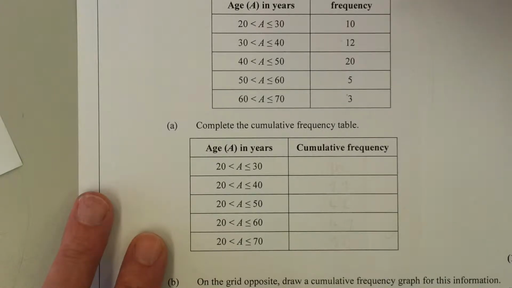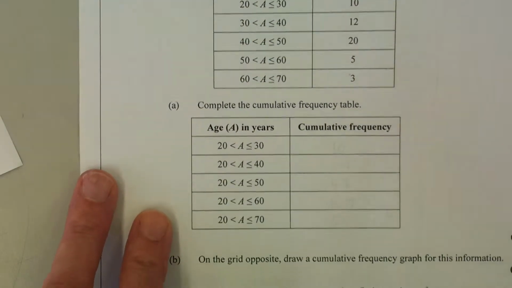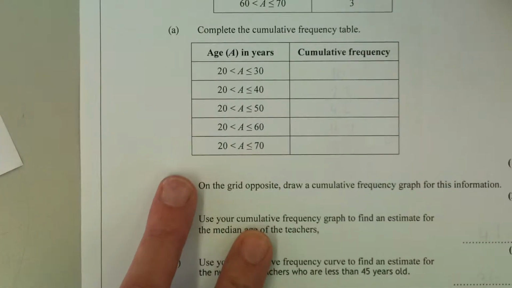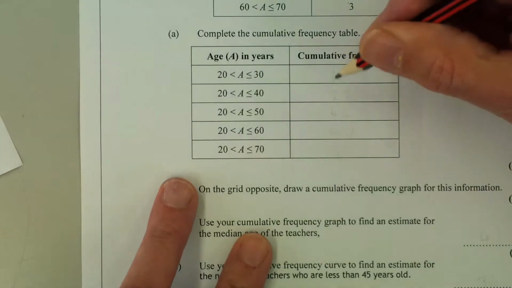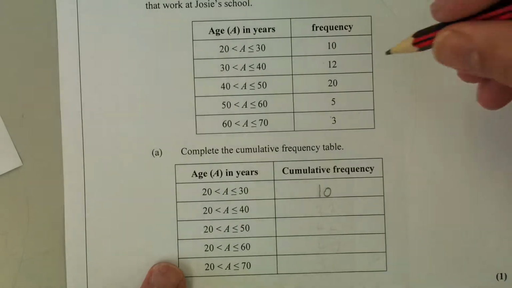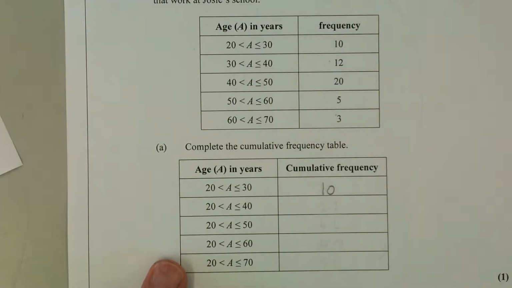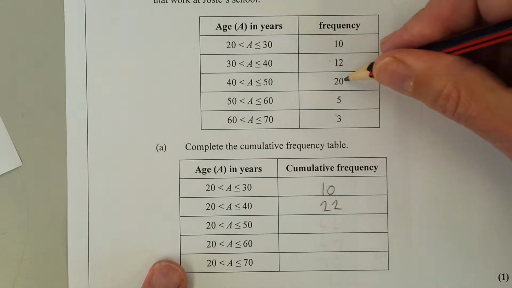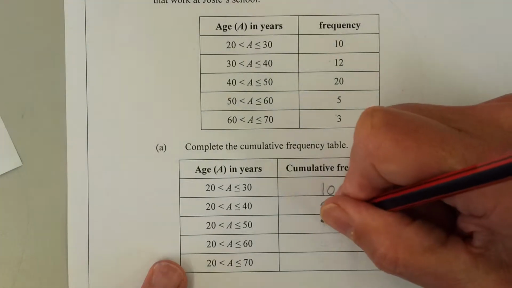in that age range. Similarly, 12 teachers in the age range 30 to 40, or greater than 30, less than or equal to 40. And the cumulative frequency is simply a running total. So we'll have a look from the first part of the table. We've got 10, which is straightforward, put 10 there. Second part, 10 and 12, add them together, 22. Now we add 20 to the 22, which becomes 42.